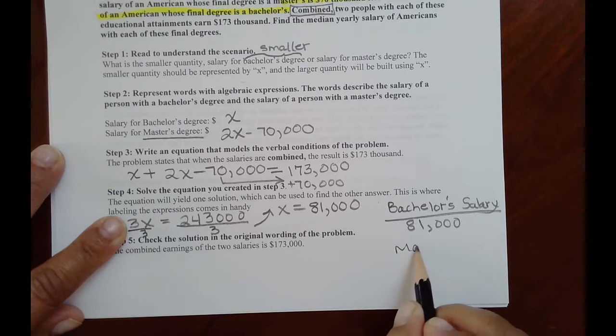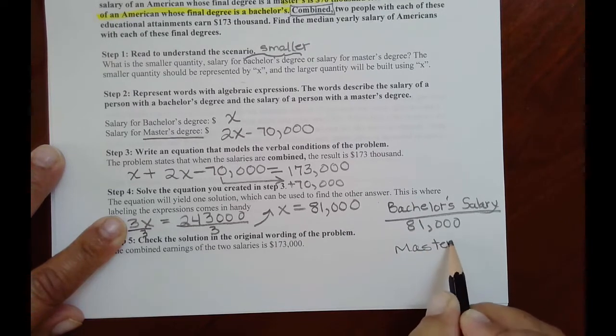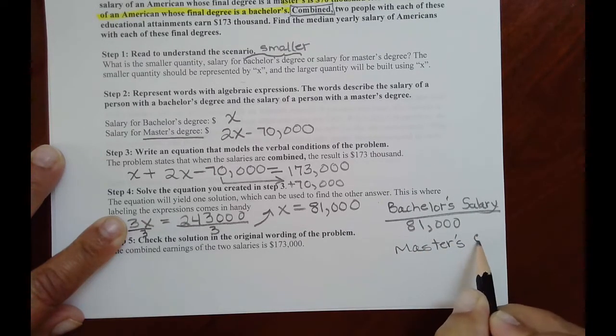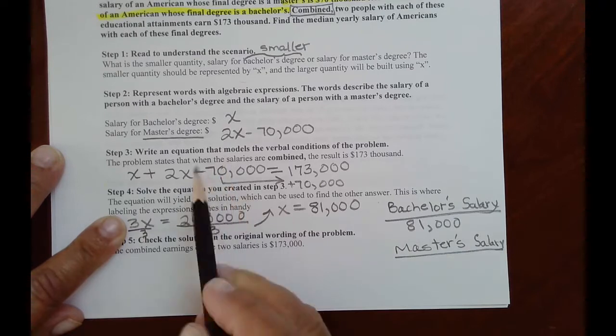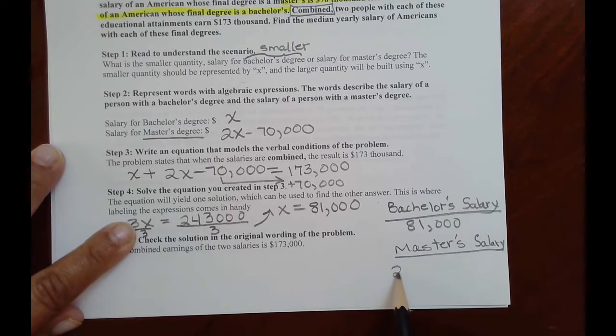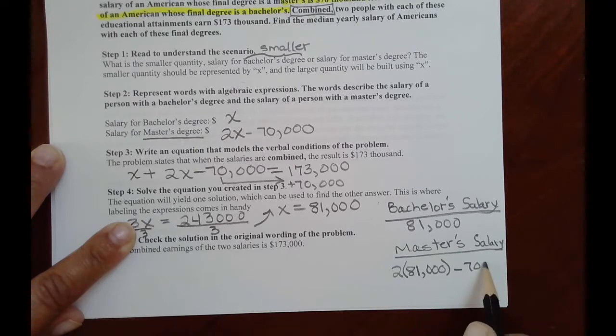Whereas the master's salary was represented by this expression, 2 times 81,000 minus 70,000.